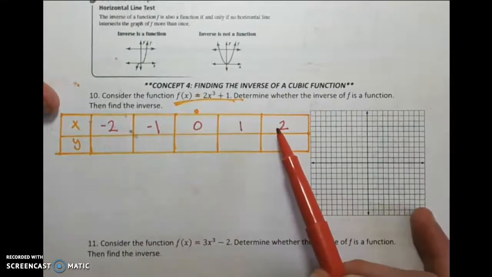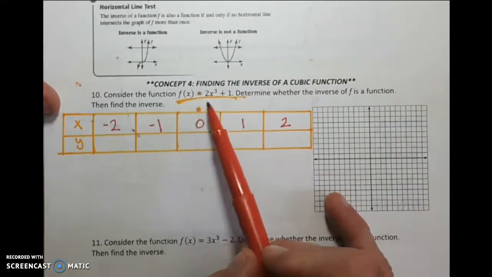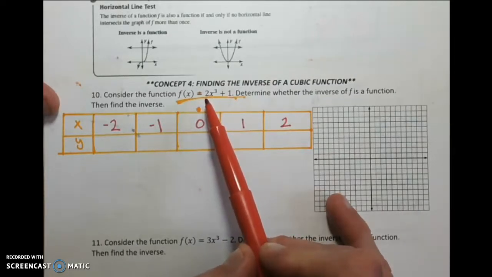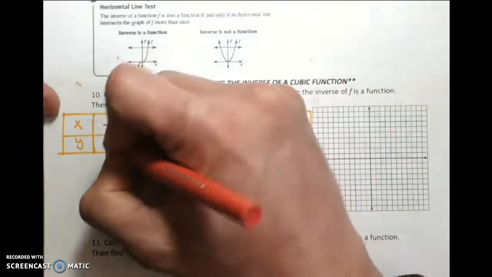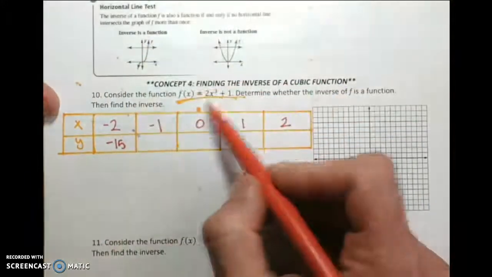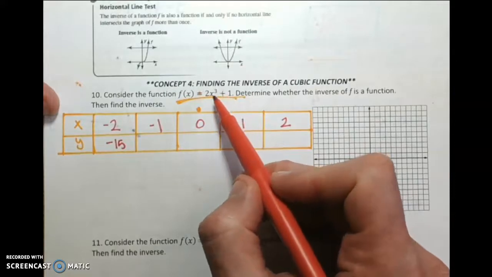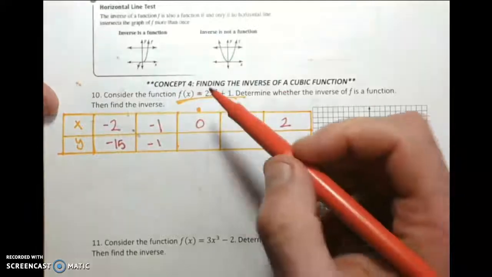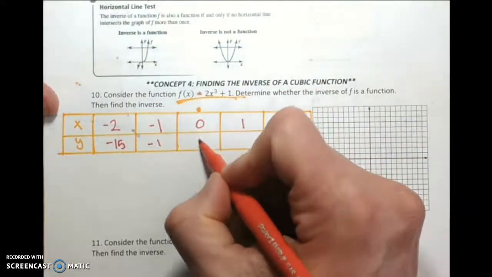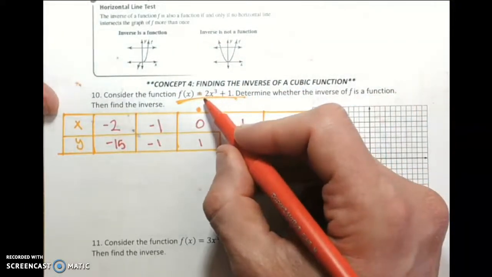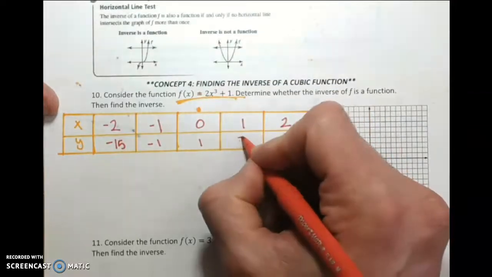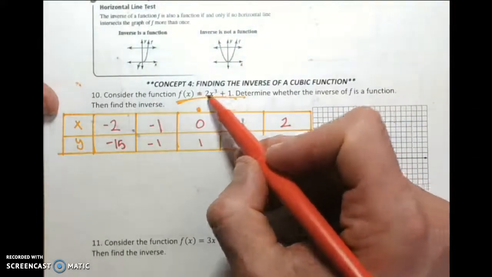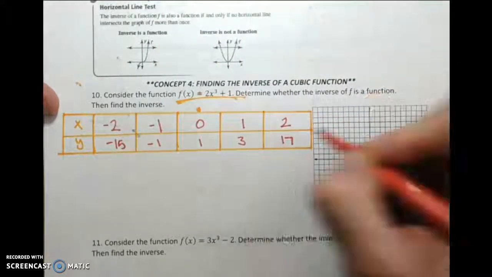I'm going to use -2, -1, 0, 1, and 2 for x. If I put -2 in there, -2 cubed is -8 times 2 is -16 plus 1 is -15. If I put -1 in there, -1 cubed is -1 times 2 is -2 plus 1 is -1. If I put 0 in there, I get 0 plus 1 is 1. If I put 1 in there, 1 cubed is 1 times 2 is 2 plus 1 is 3. If I put 2 in there, 2 cubed is 8 times 2 is 16 plus 1 is 17.